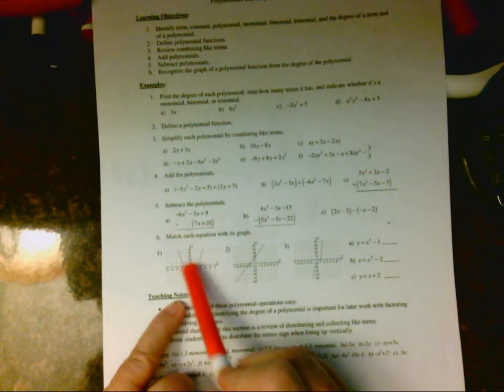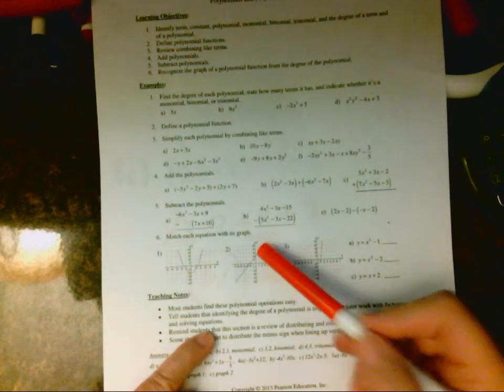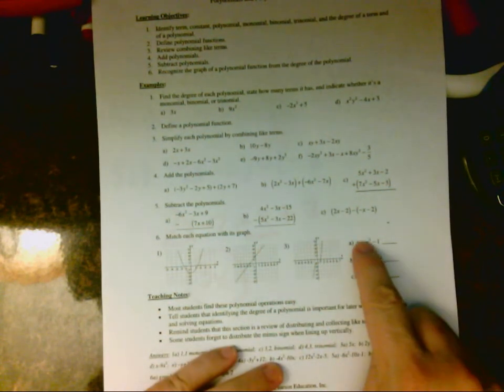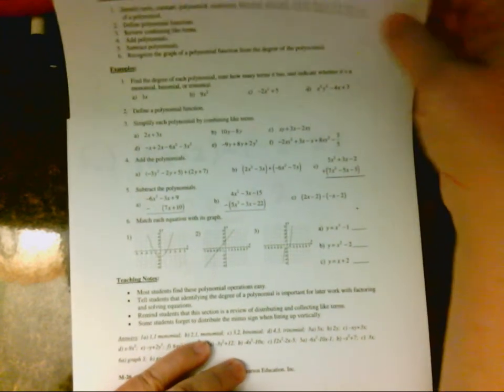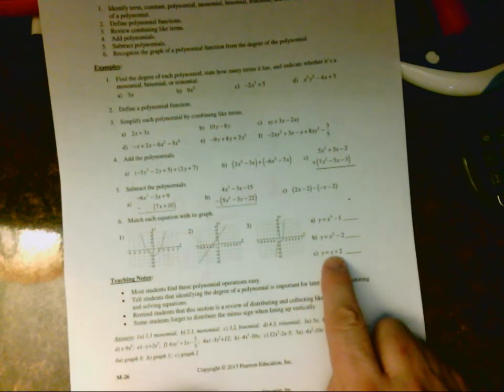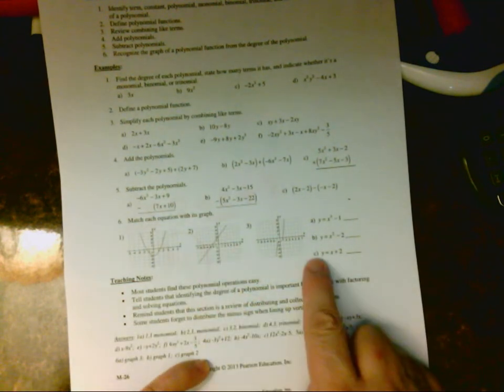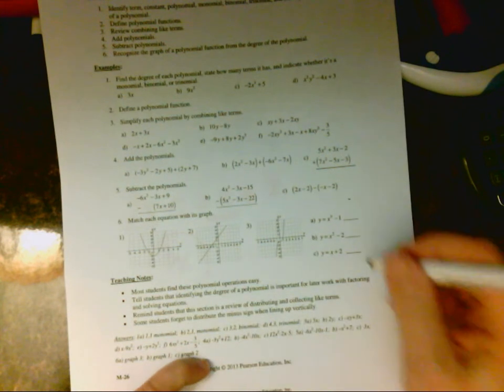This is not a line. This is the only one that's a line. So when I go trying to match, I'm going to pick out the equation over here that I know is a line. And we've done lines, and we know that when you have a line, x is to the first and y is to the first. So this is the only linear equation. So C must match with graph number 2.